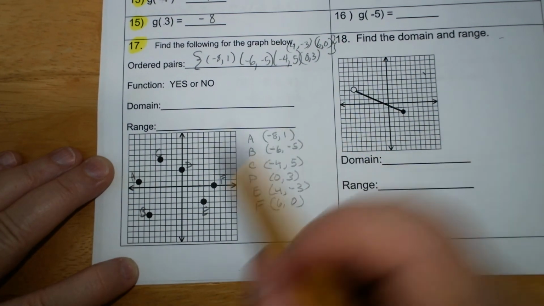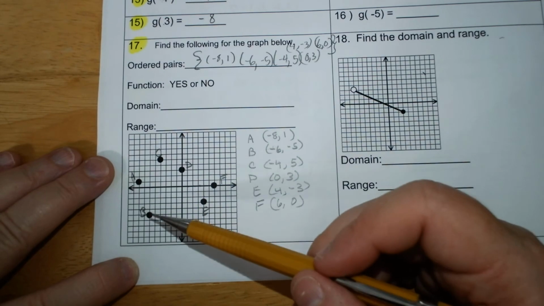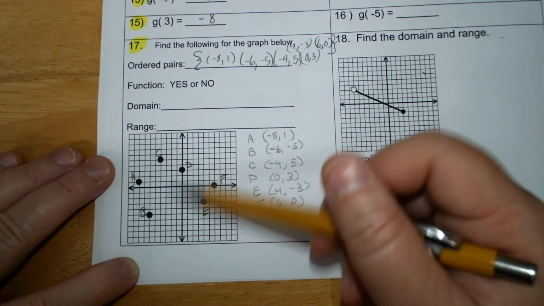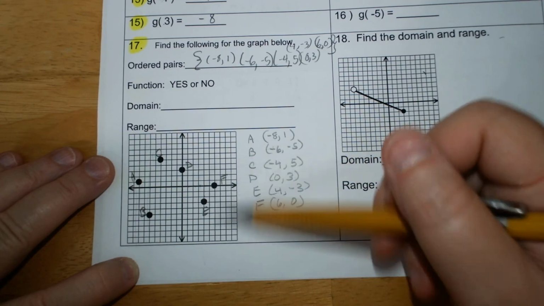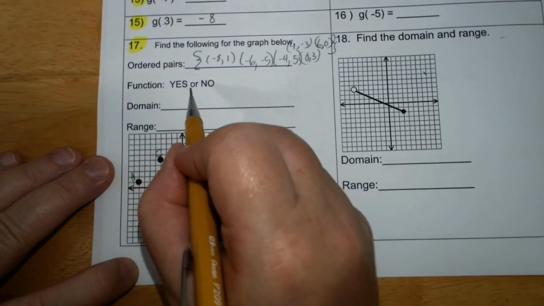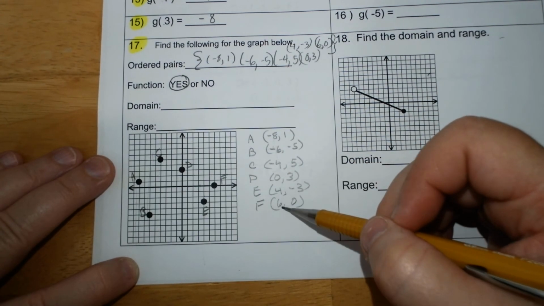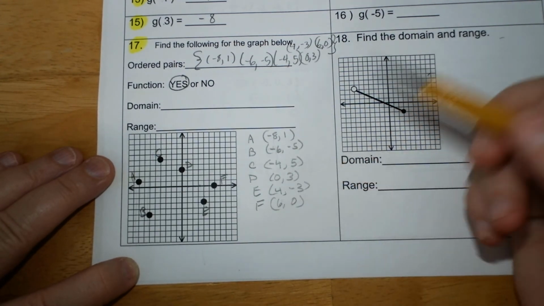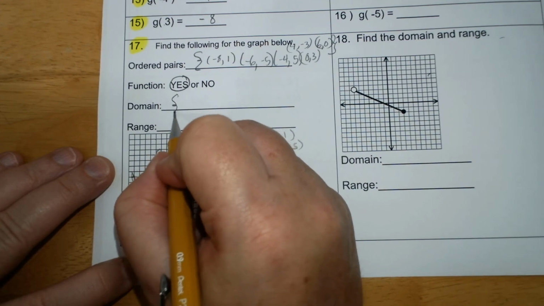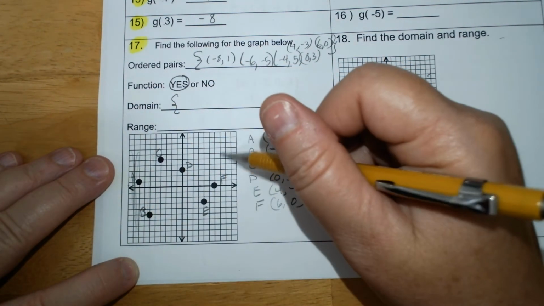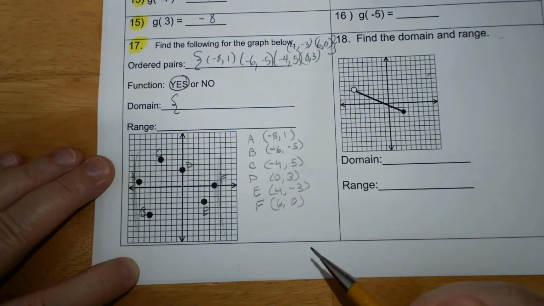Is it a function? Here on a graph, I'm going to look and I'm going to do vertical lines. There's nothing on top of each other, and so it passes the vertical line test, so it is a yes. I can look at the values. I see that x's do not repeat, so it is. I'm going to do the domain. It's the farthest x over here versus the farthest y over here.